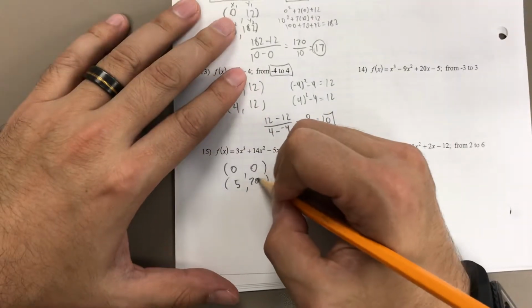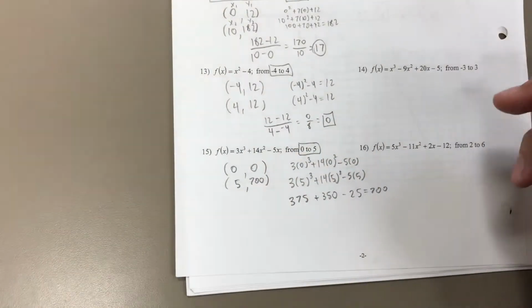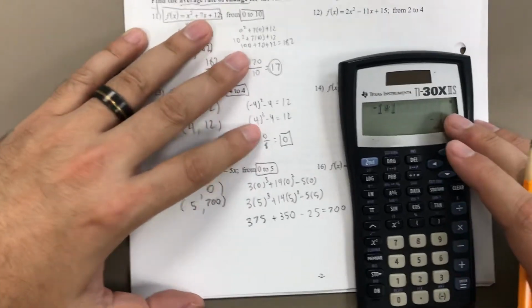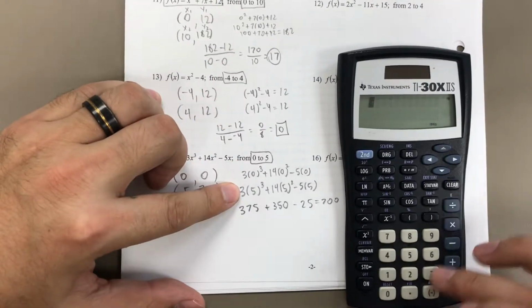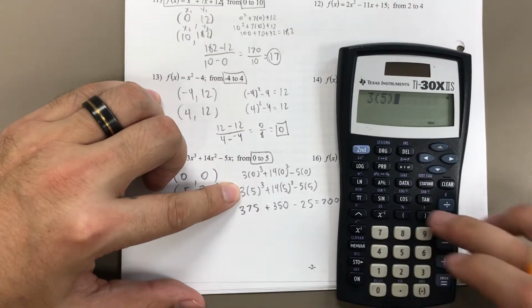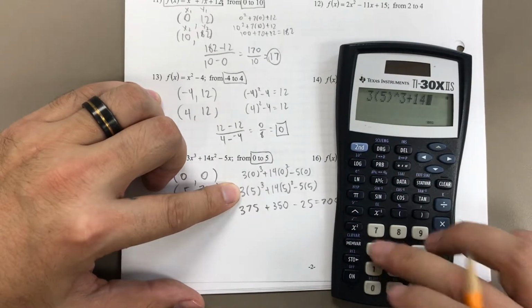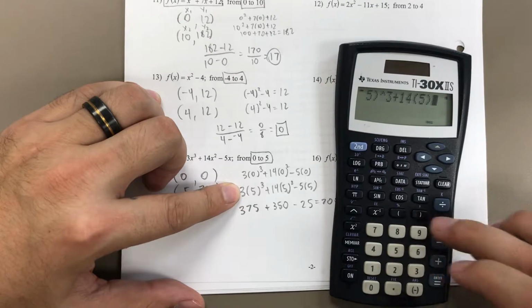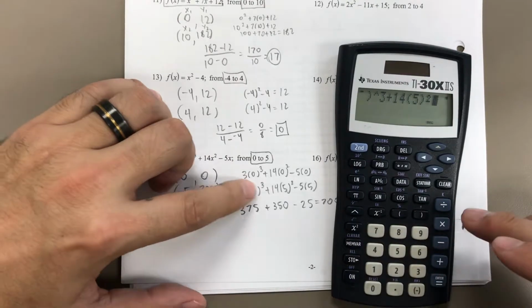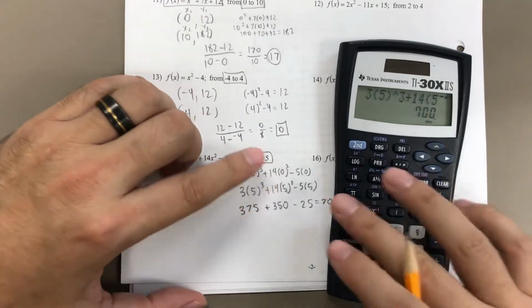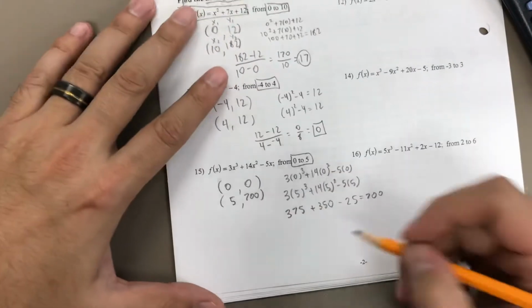Let me verify that using my calculator because I'm a little bit hesitant to move on. I just want to make sure. So 3 times 5 to the third power, and then plus 14 times 5 to the second power, and then minus 5 times 5. And we get 700. Yeah, okay, so 700 was the right answer there.